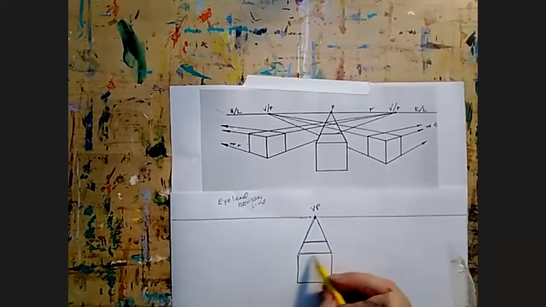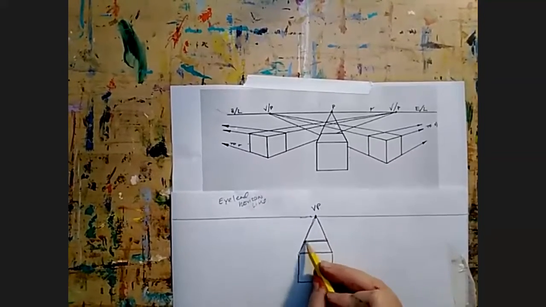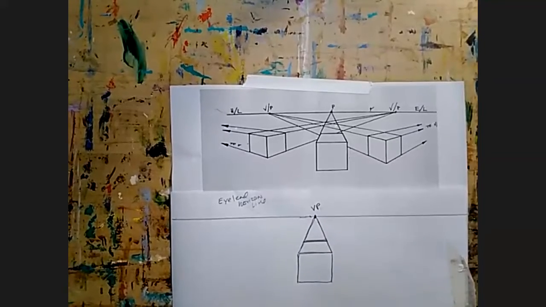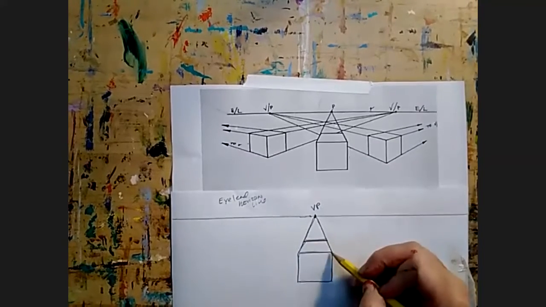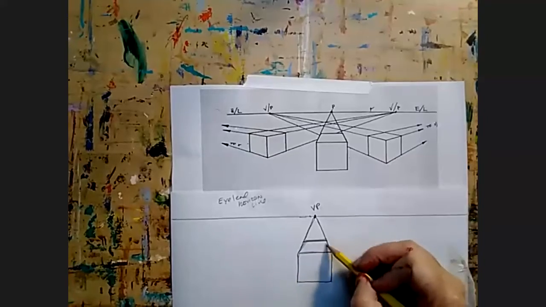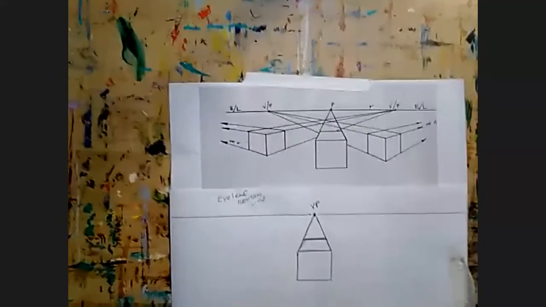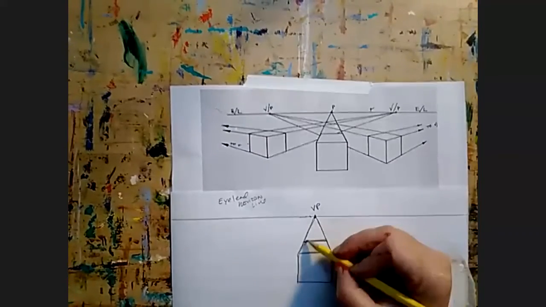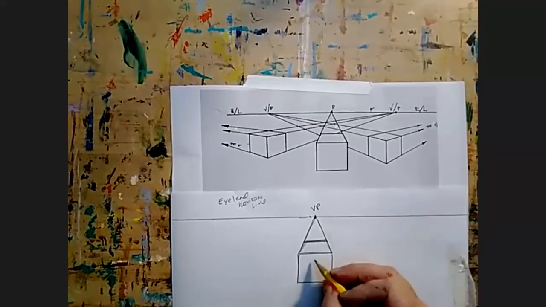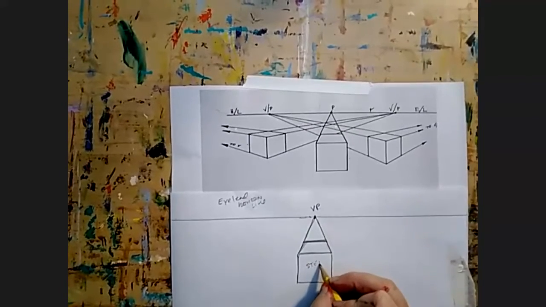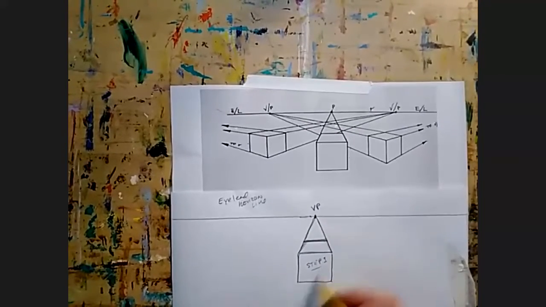Anything that you're looking at from straight on, perspective also is a straight line. Oops. So you see this? If you were looking at a building from above, or a cube from above, and you were exactly in front of it and kind of above it, this is what it would look like. So step one is the square.